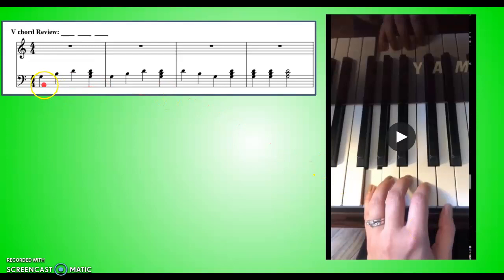Here is the 5 chord pattern. It's the same as before. So, ti, re, together. So, ti, re, together. Re, ti, so. Together, together.